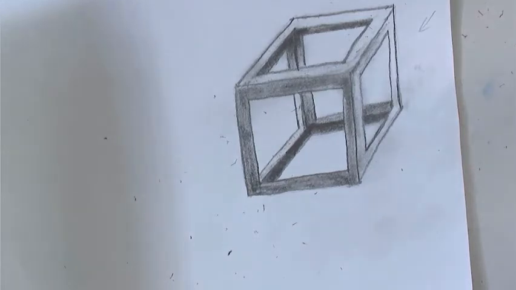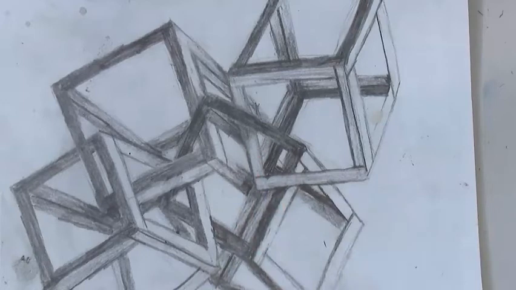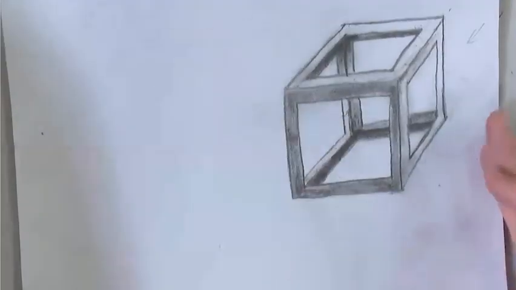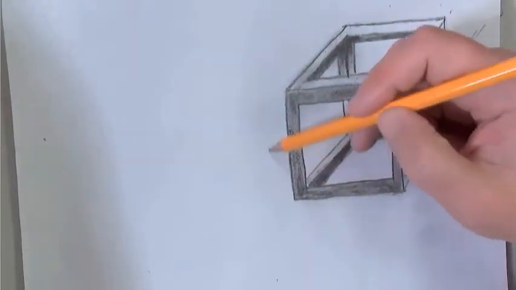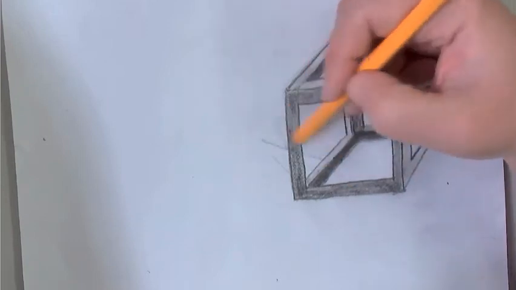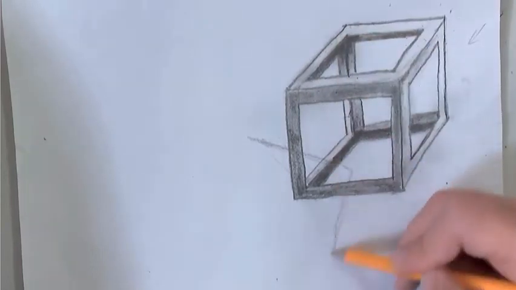All right, next, to do those overlapping blocks again, we're going to do another cube. We want to have this overlapping a decent amount here. So I'm going to have this part going over here and this part here.